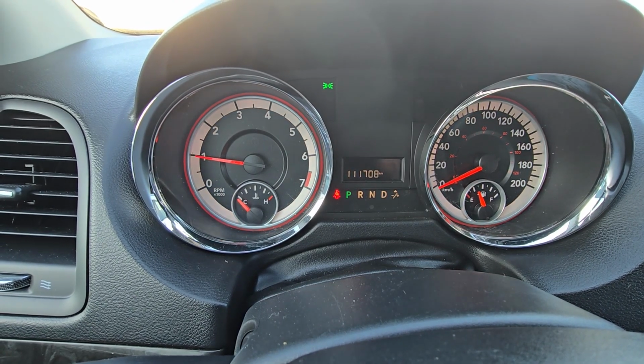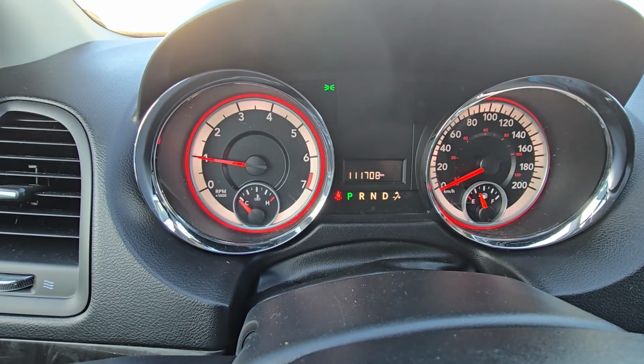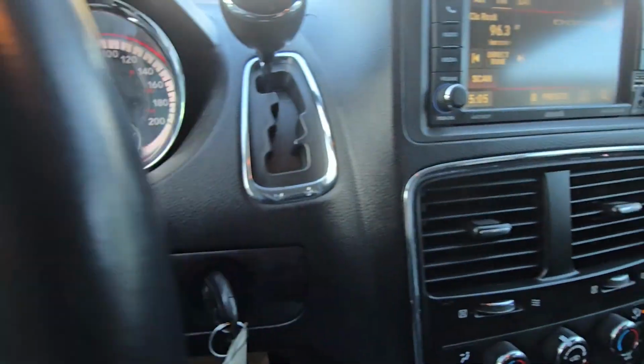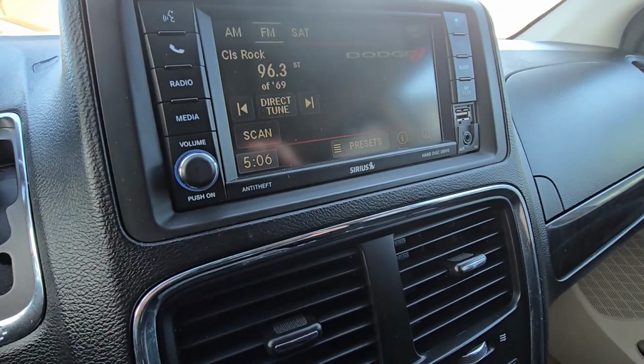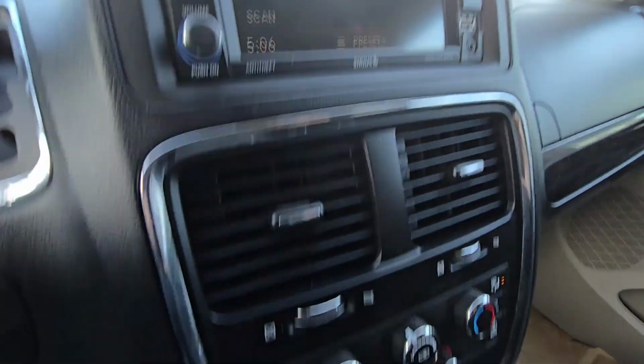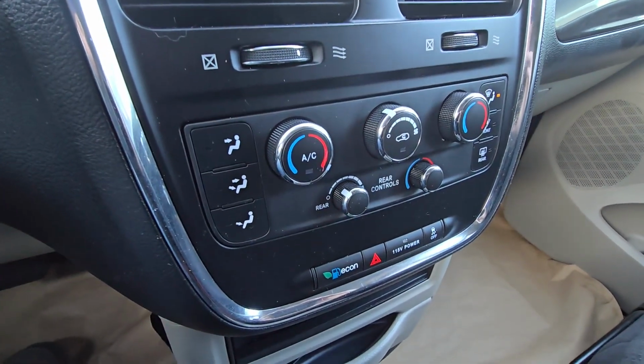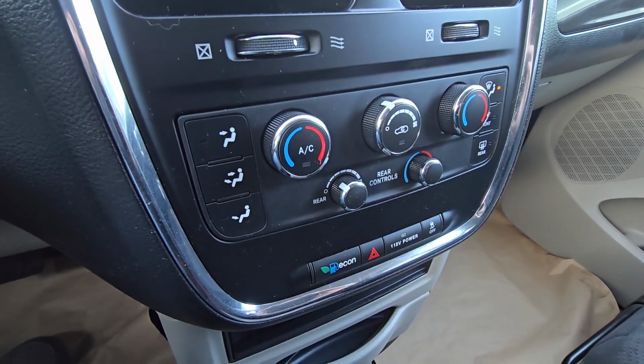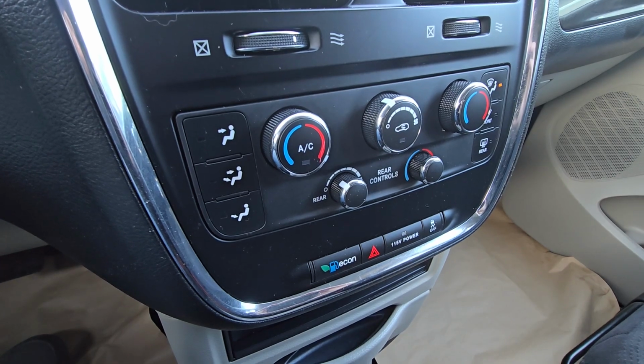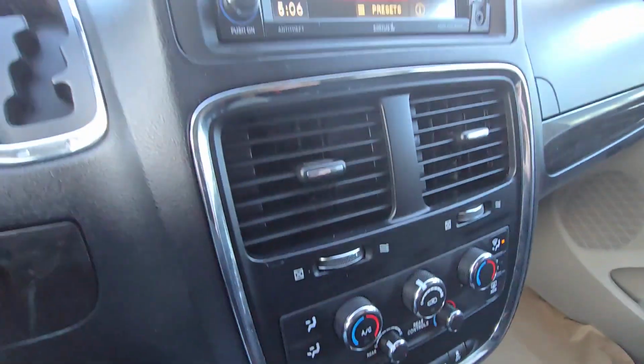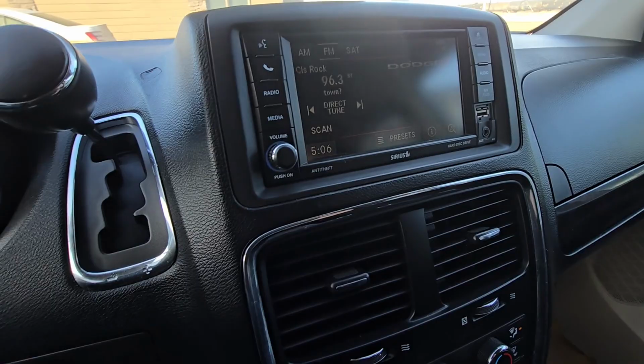I'm recording this video during the daytime, so I hope you'll be able to see it. The same thing applies to this radio screen. You see how the brightness changes, and it applies to the backlight on these buttons here as well. That's not really visible because it's daytime, but that's how you do it.